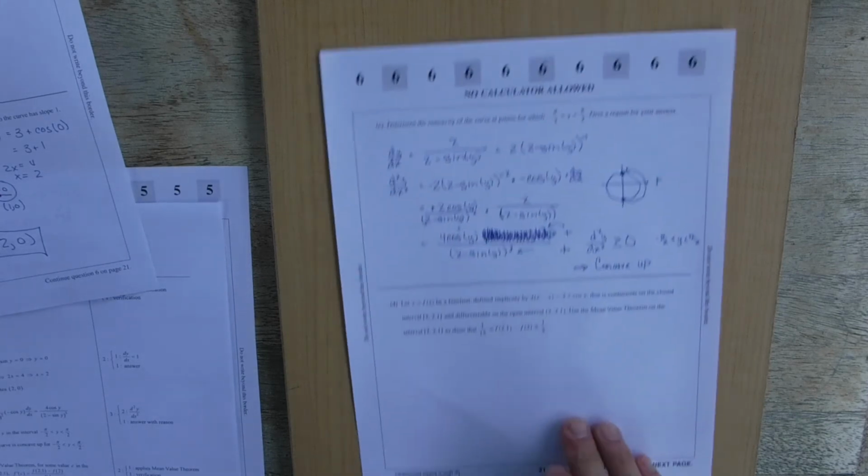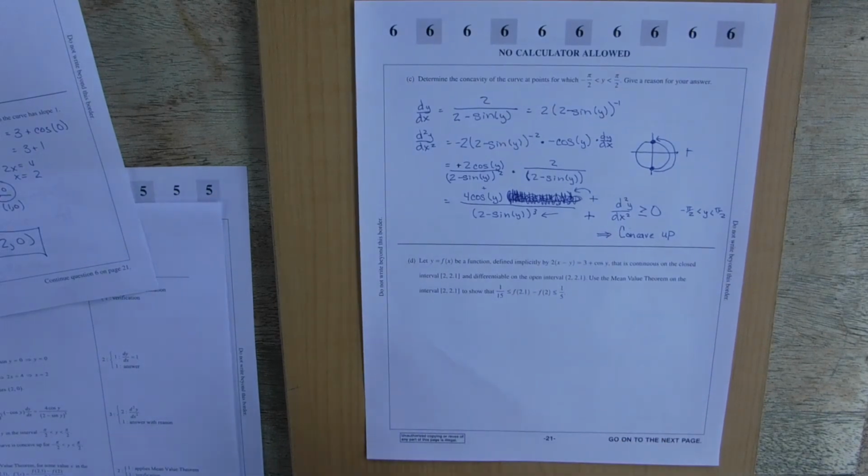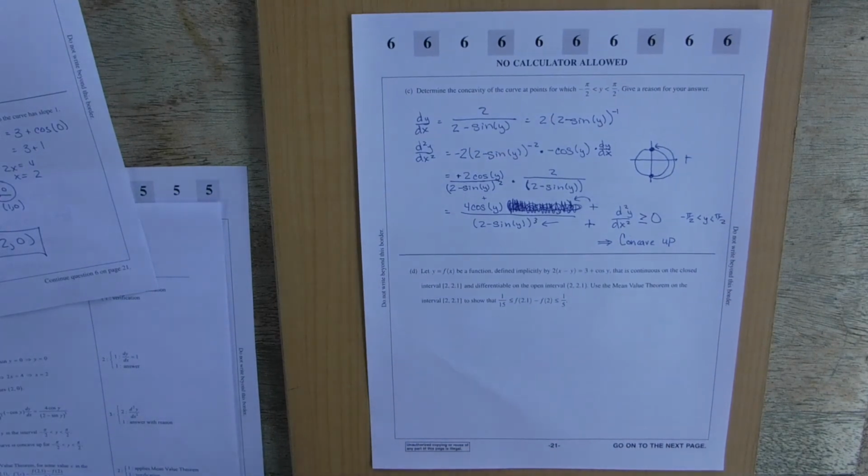Alright. Last but not least, we'll let y be the function defined implicitly by, continuous on the closed interval. Okay, sorry, I'm misreading this. Continuous on the closed interval.